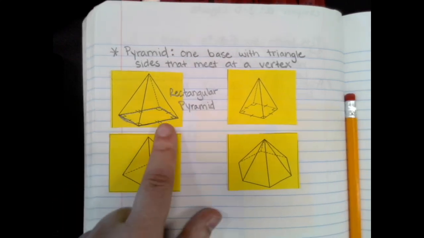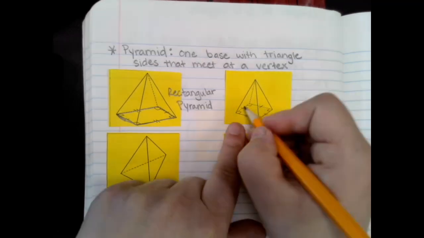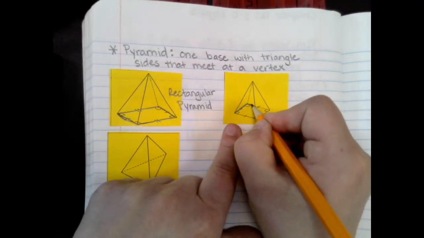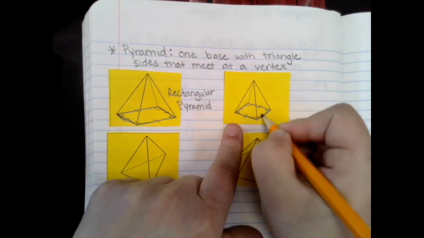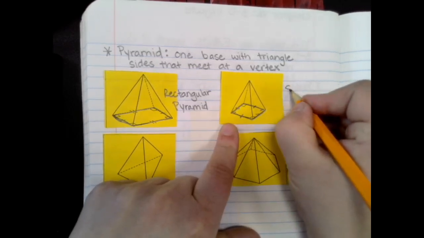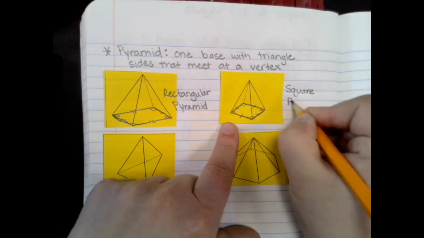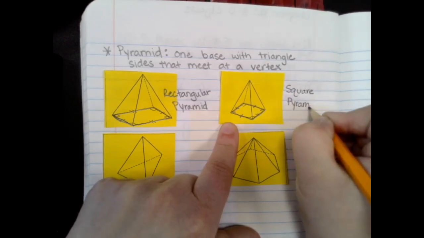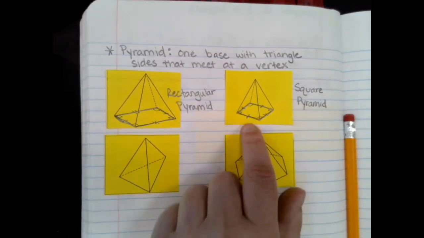Okay, and our only difference between this first one and the second one, what kind of shape is this base? A square. How did we know this one's a square? Good. It has the squares in the corners and all the sides are congruent. So this one is just a square pyramid. So if we take a look at that one, that's the one I have an example of, a square pyramid.